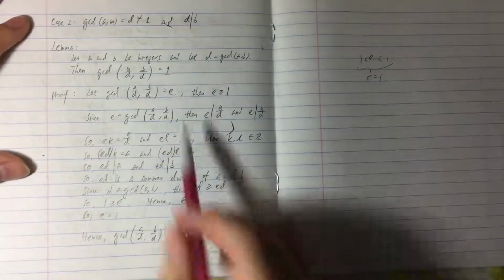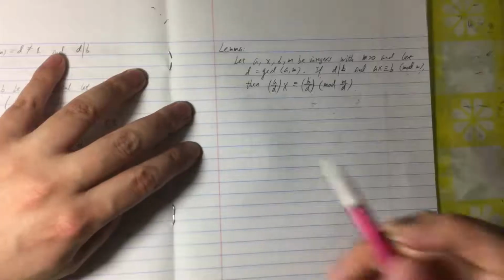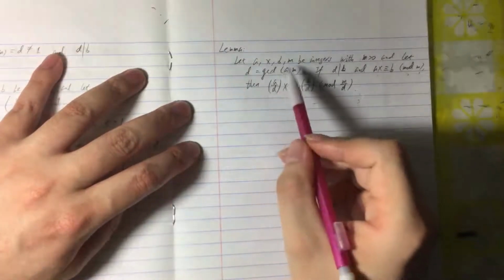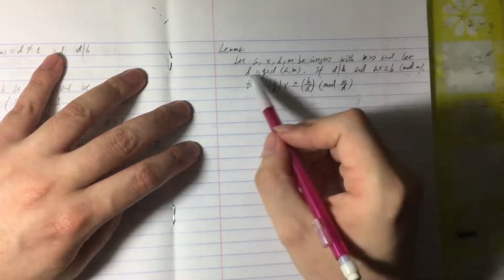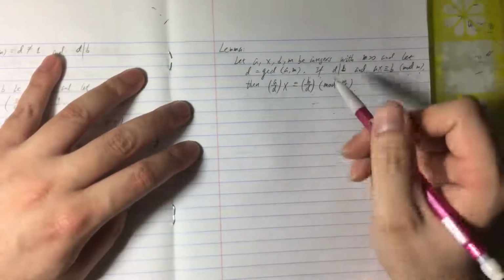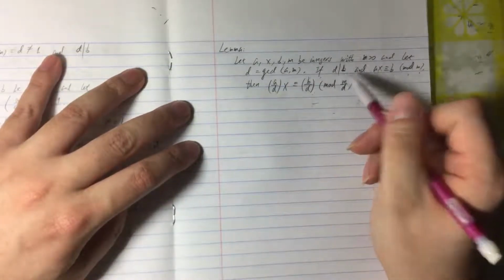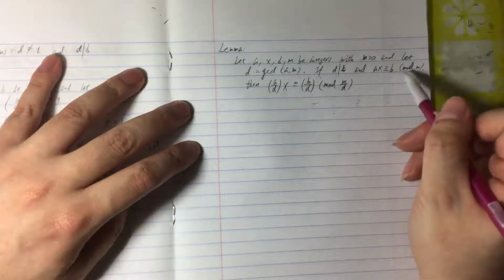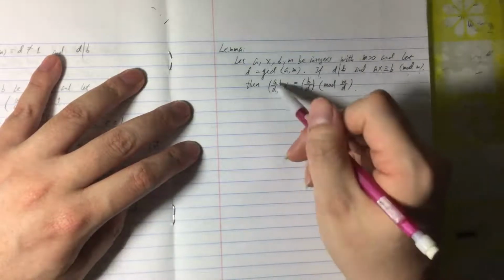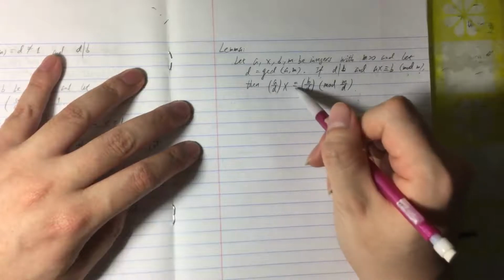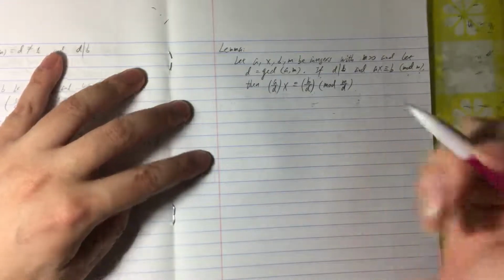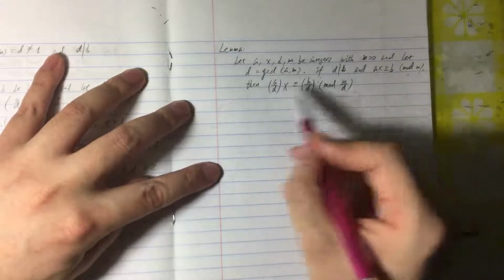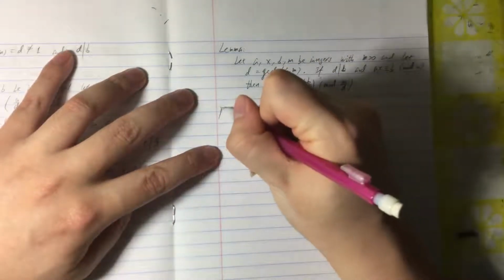Let's complete the proof of this lemma. Next lemma: let a, b, m be integers with m greater than 0, and let d equal the GCD of a and m. If d divides b, and ax is congruent to b mod m, then a over d times x is congruent to b over d mod m over d. Let's prove it.